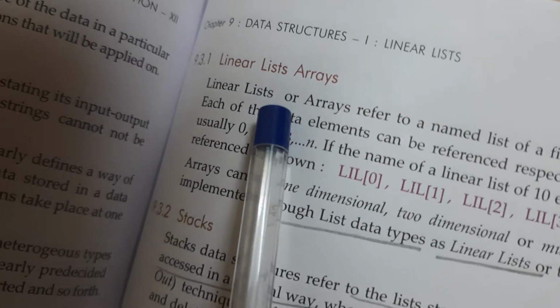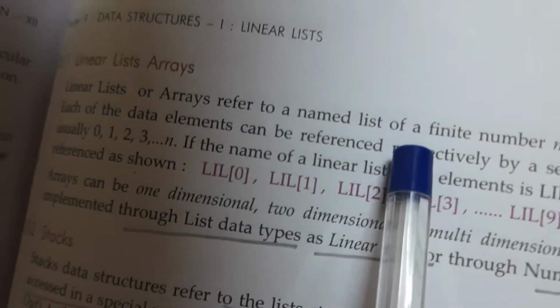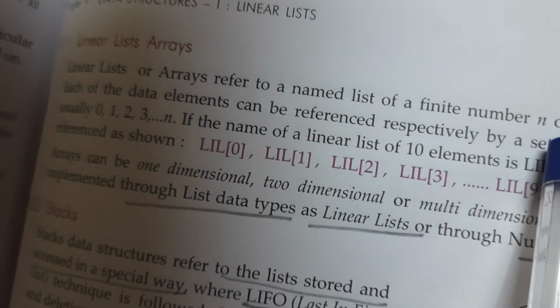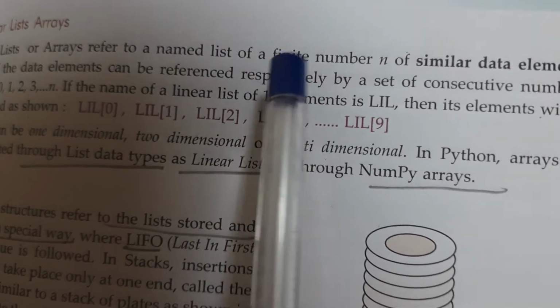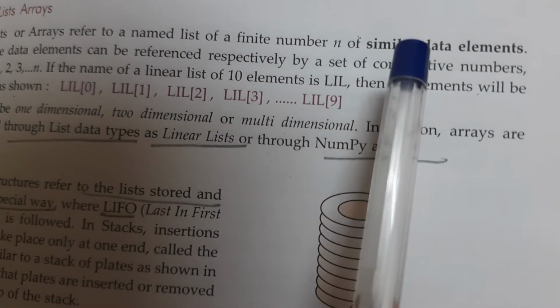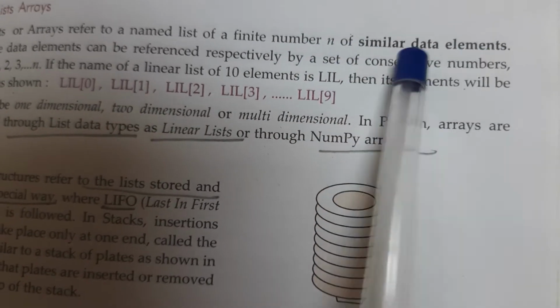Children, now we will see linear list arrays. Linear list or arrays refers to a named list of a finite number of similar data elements. You see the definition: it's a named list of a finite number of similar data elements.